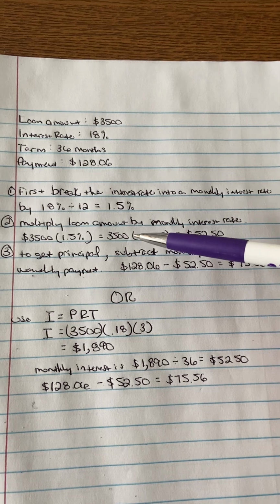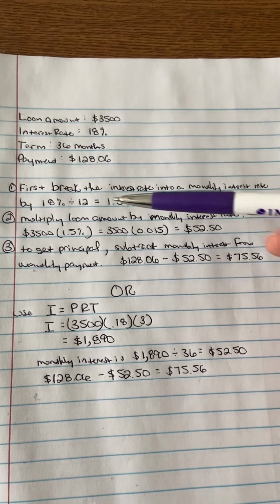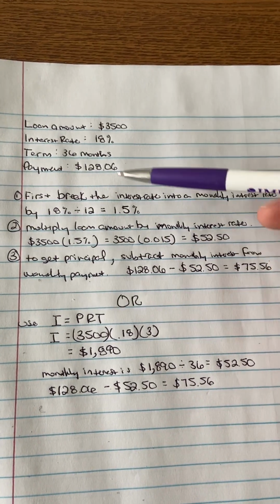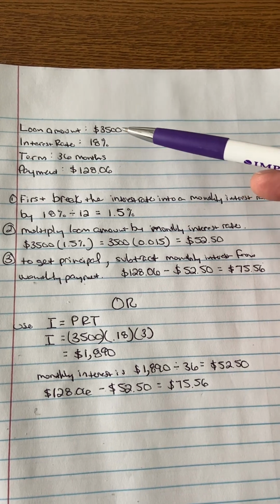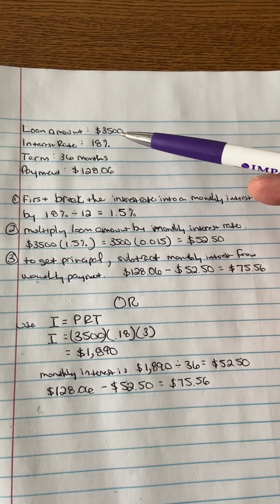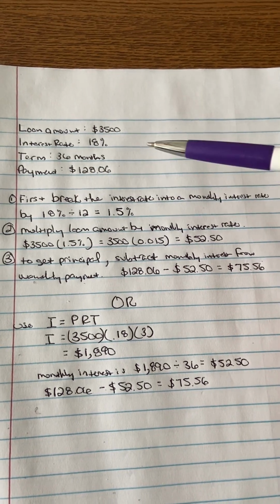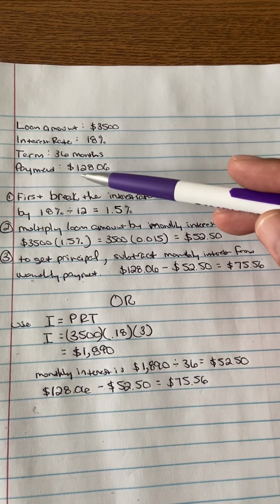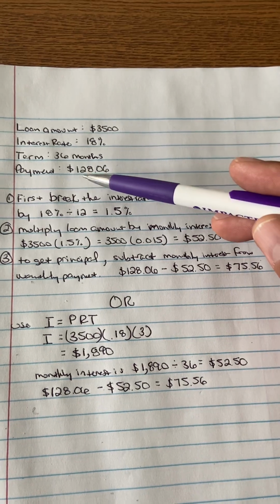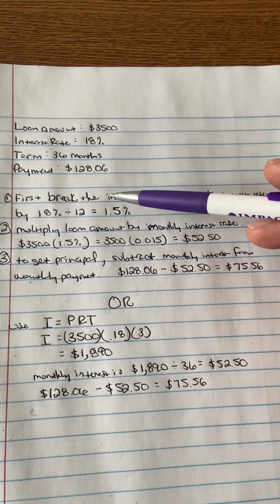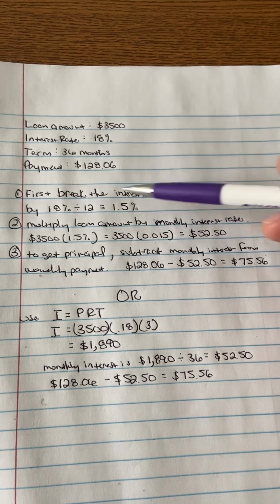But yeah, this is basically how you can use the simple interest formula when you know your loan payment and you want to know what your interest payment is going to be, or basically the breakdown of your loan payment. When you want to know what your principal is going to be and what your interest is going to be, this is a process to do it. Actually, this is 2 methods.